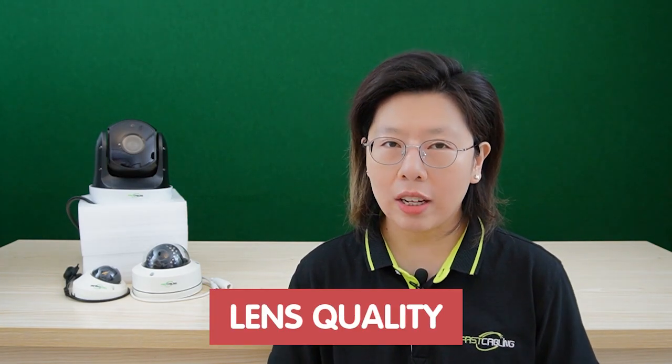The significance of lens selection in IP cameras cannot be understated. It directly influences the camera's performance and the quality of the captured footage. Lenses define the camera's field of view, affecting how much area can be monitored. Lens quality impacts image sharpness, clarity, and overall visual fidelity. And different environments and scenarios demand varying fields of view. By carefully selecting the appropriate lens, you can optimize the camera's performance to effectively monitor spaces.